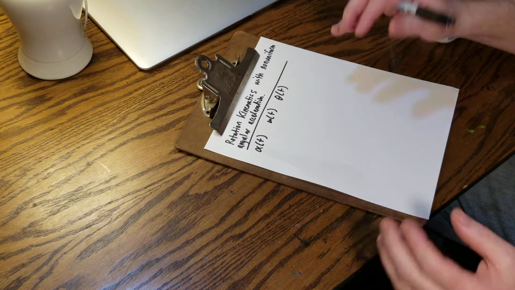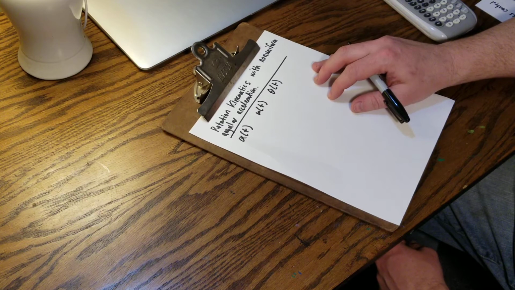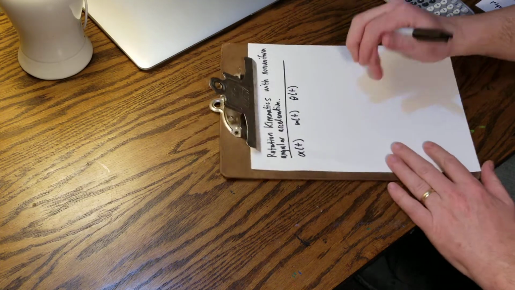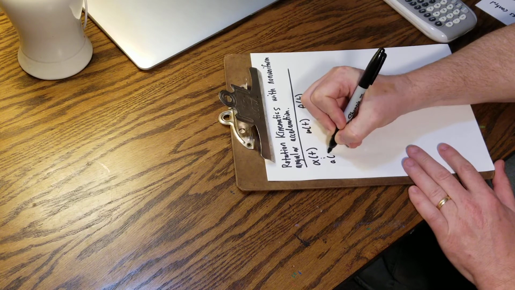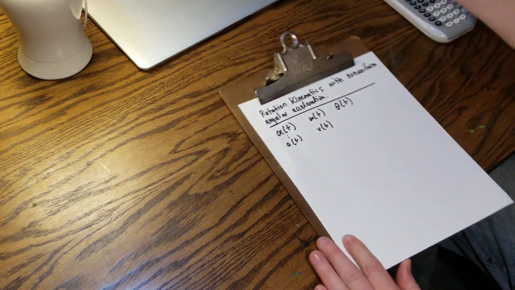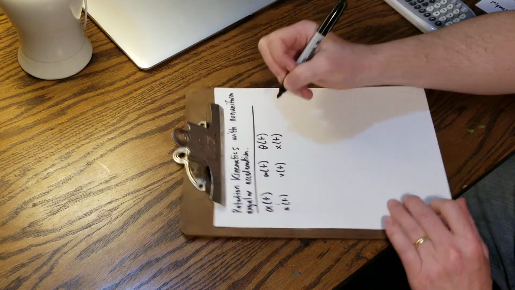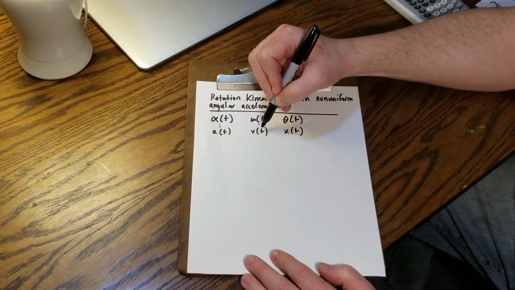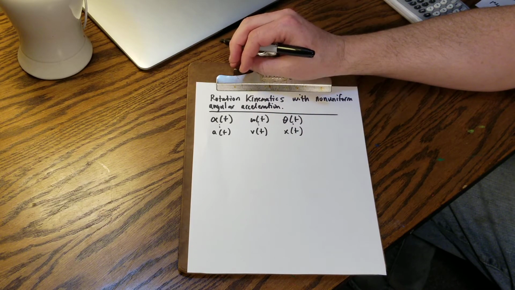So it is just like what we would do if you were to use calculus in linear motion. We are going to be using angular motion where alpha is compared to acceleration, omega is compared to velocity, and theta is compared to position. So instead of having the acceleration function, the velocity function and the position function, you have one of the angular functions. All right?